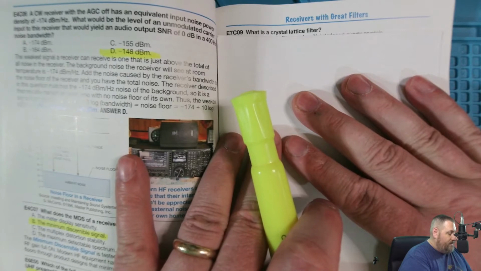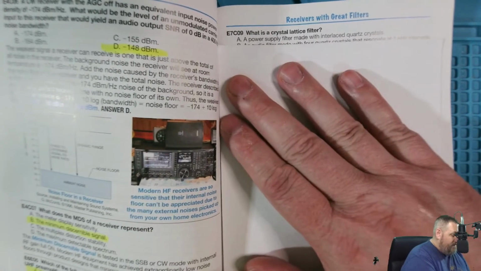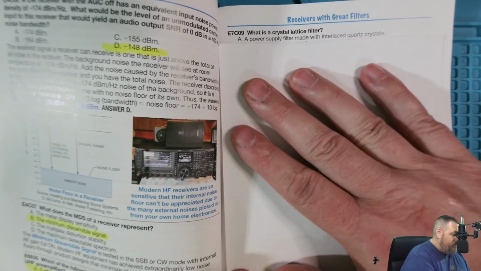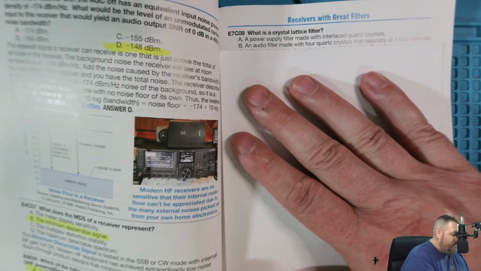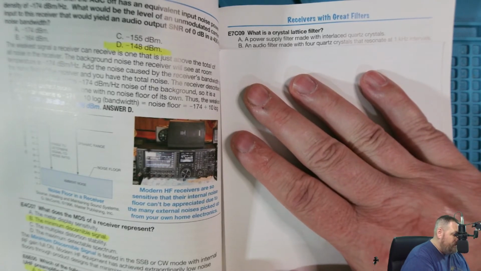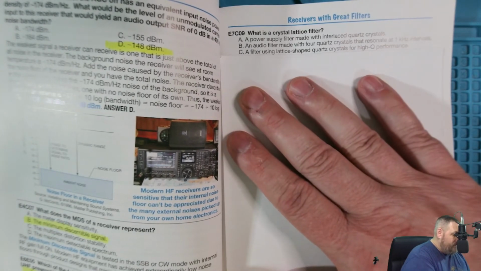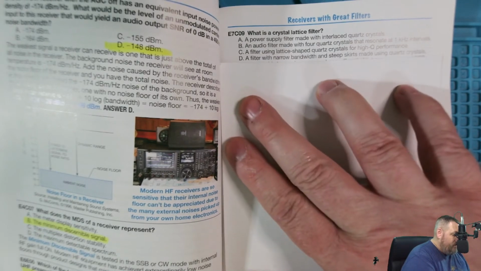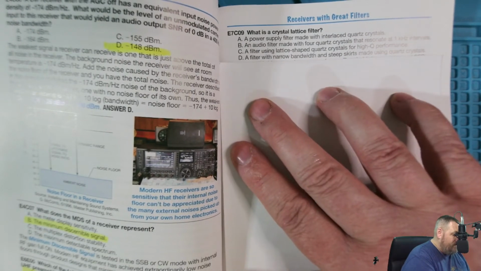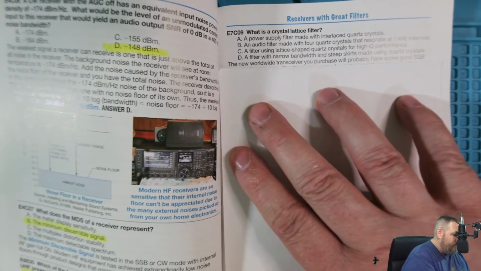What is a crystal lattice filter? A, a power supply filter made with interlaced quartz crystals. B, an audio filter made with 4 quartz crystals that resonate at 1 kilohertz intervals. C, a filter using lattice-shaped quartz crystals for high Q performance. Or D, a filter with narrow bandwidth and steep skirts made using quartz crystals.